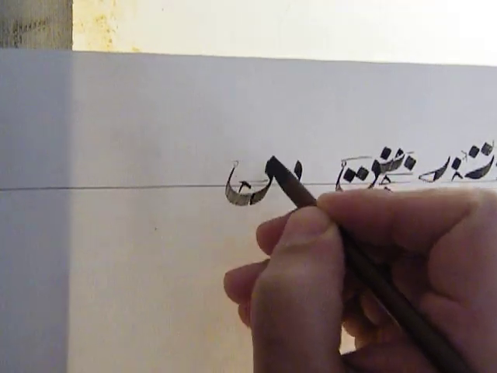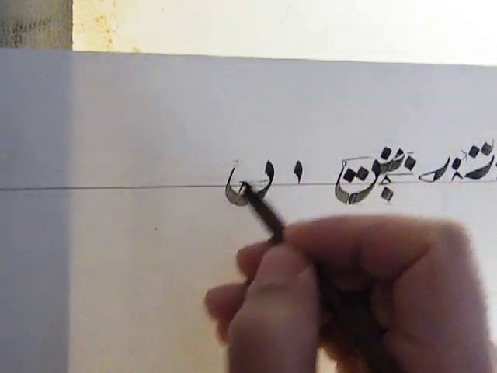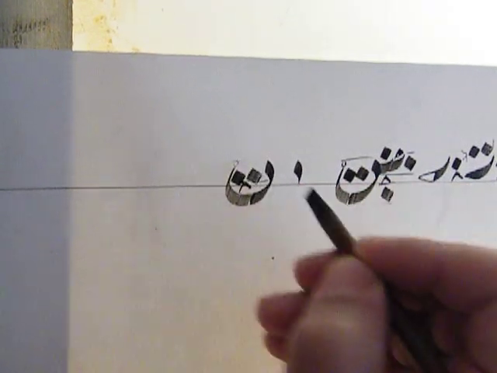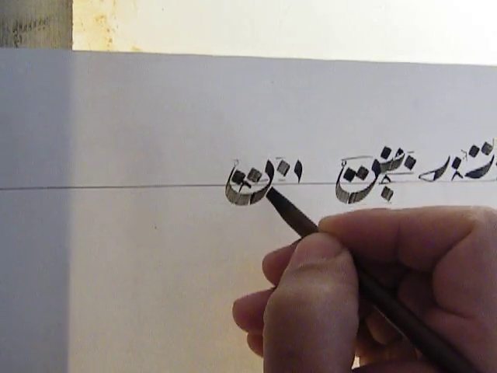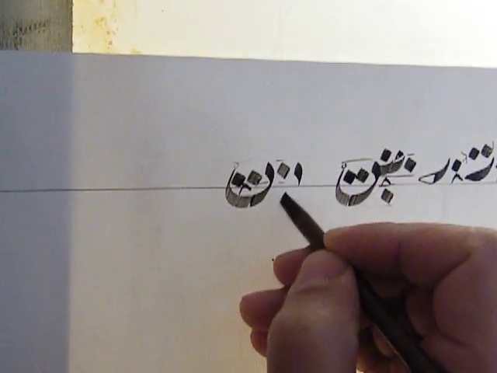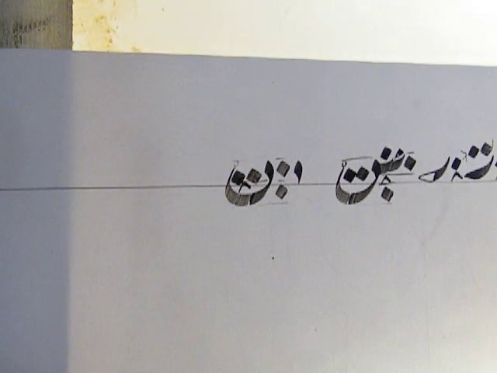This is the noon, and this is going down by a quarter. These are my 2 points. This is 1 point to cover the length and the head, and this is another 1 point.